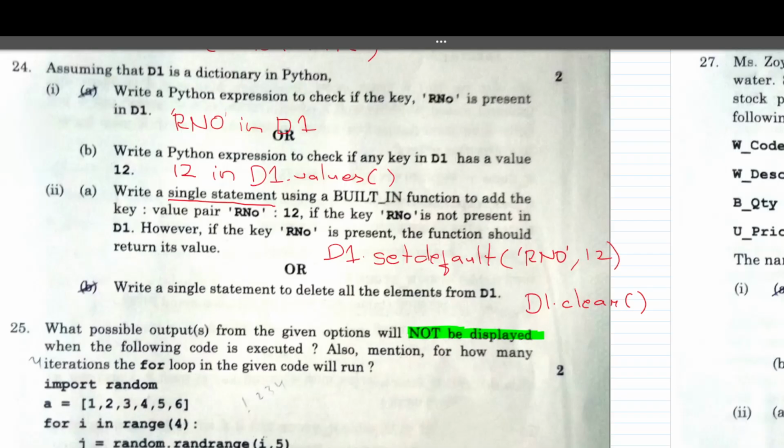Import random. Then for I in range(4). I in range 4 means I will be starting from 0, 1, 2 and 3. There won't be any 4 because it is excluded. Now j is equal to random.randrange(I, 5). I comma 5 means what? At first, and here also, if you have remembered, 5 will also be excluded whenever we are using randrange. So the starting is I and the ending one is always excluded, so whatever you find won't contain 5.